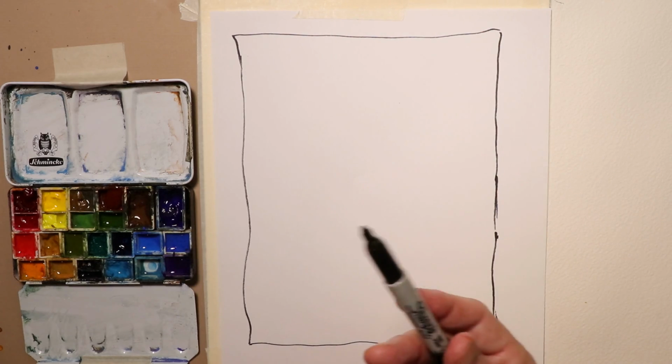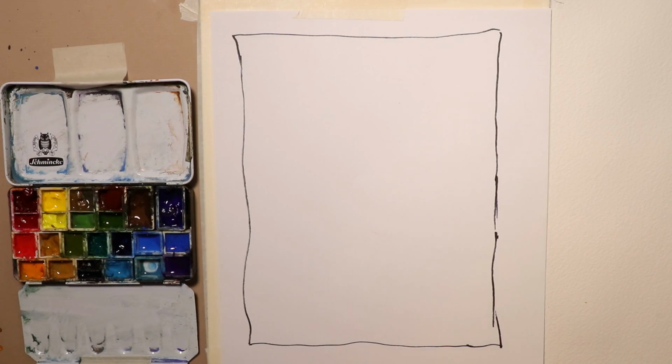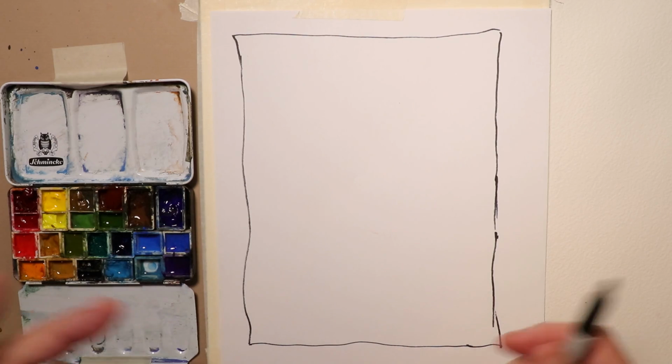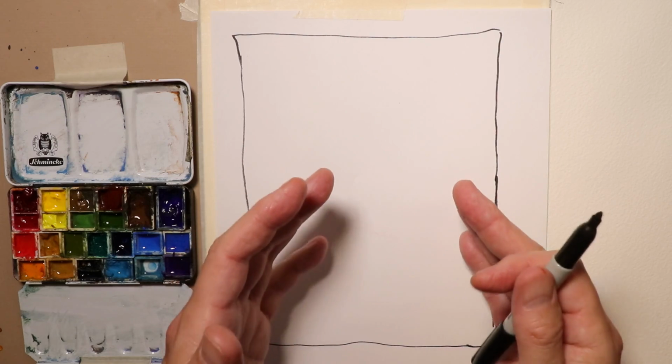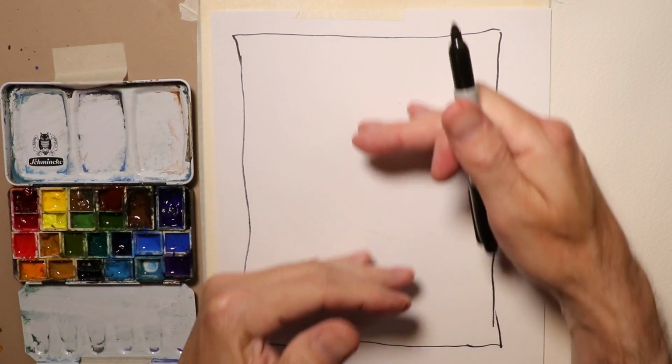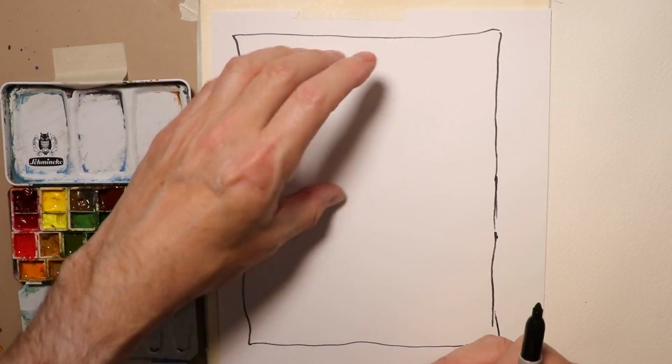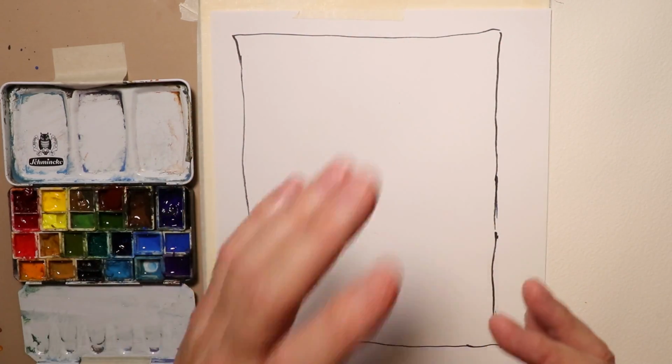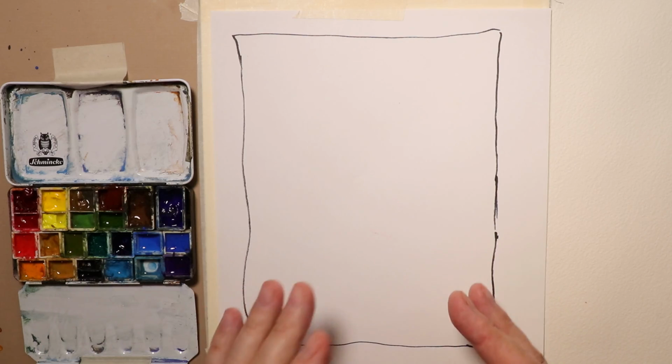Then the next thing we're going to do is make some considerations as far as how we are going to break up the space divisions in our painting. So we wouldn't just go off willy-nilly and start creating a drawing without considering where the space divisions of our painting are going to be. Like, where's the main information going to be in our painting? So here, let's take a look and see what we're going to do.